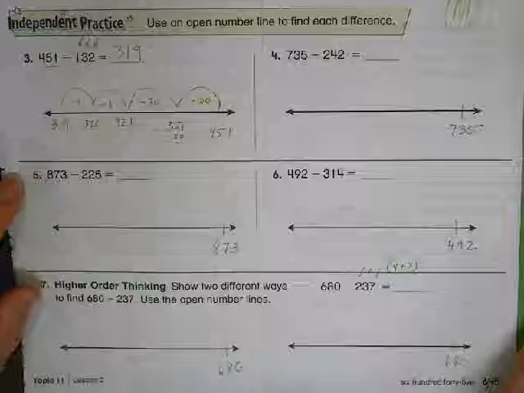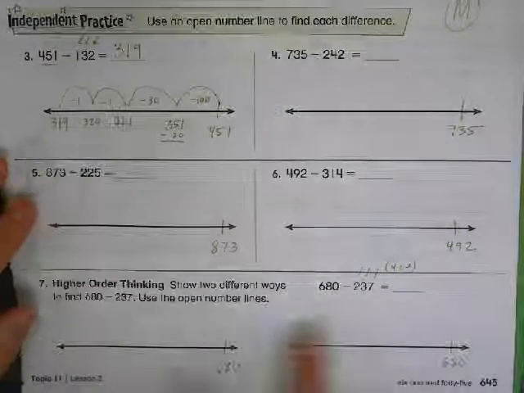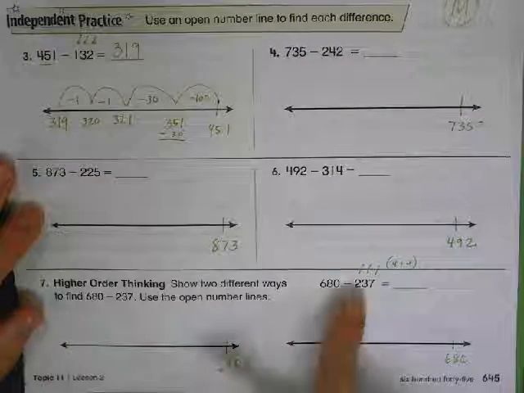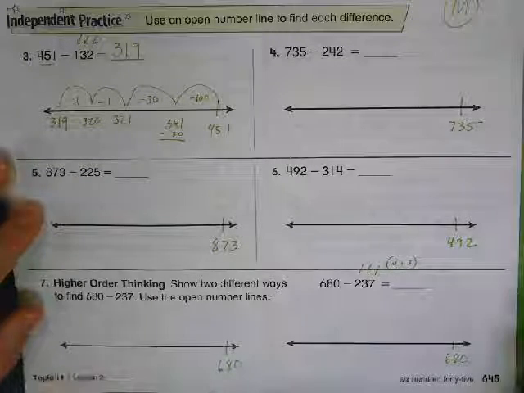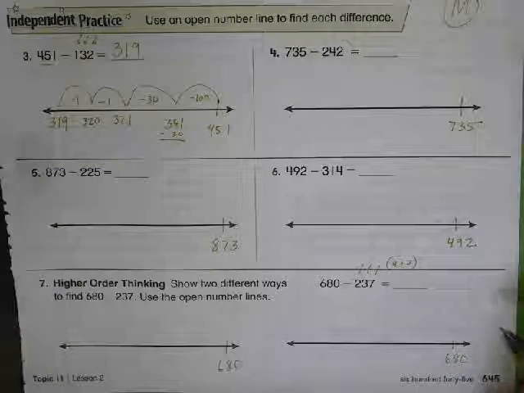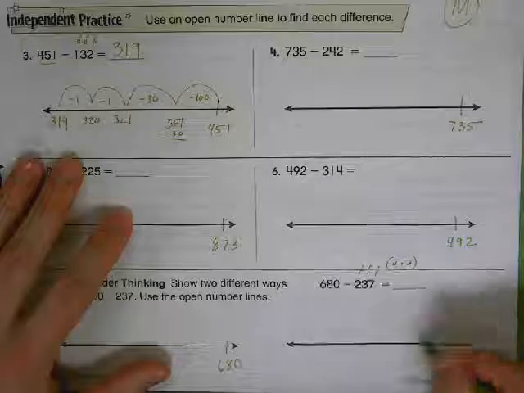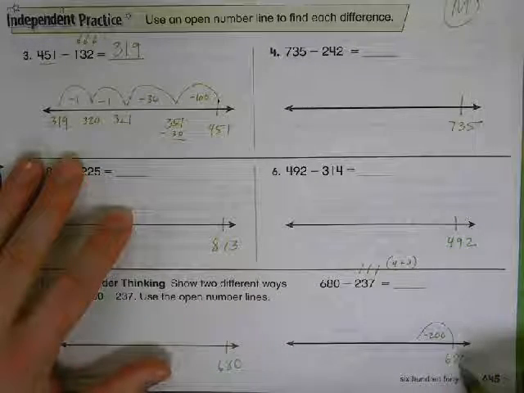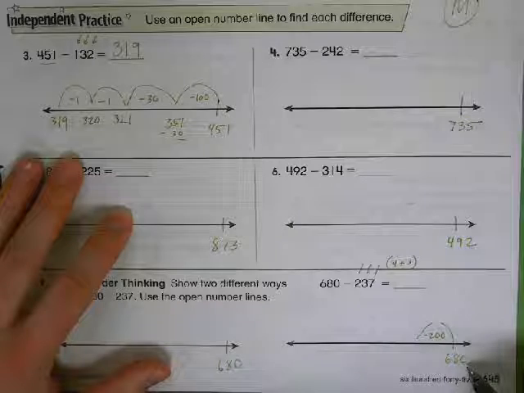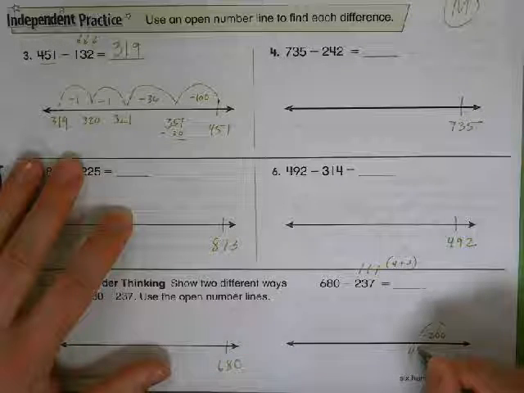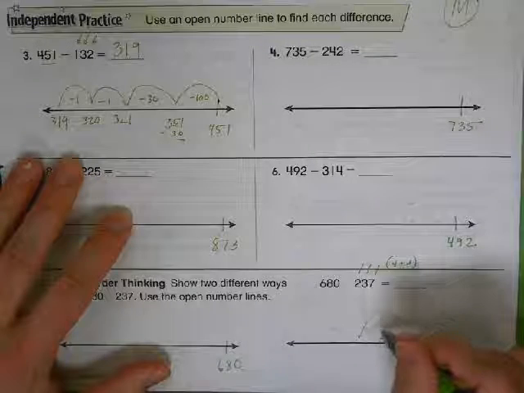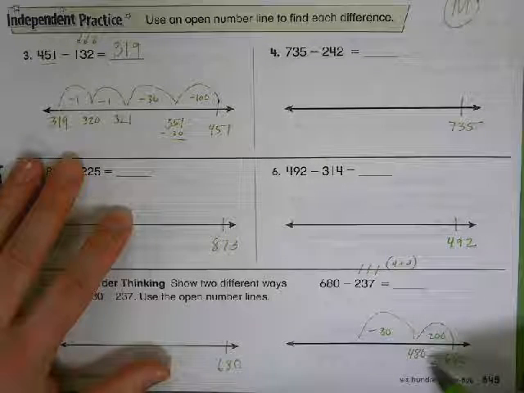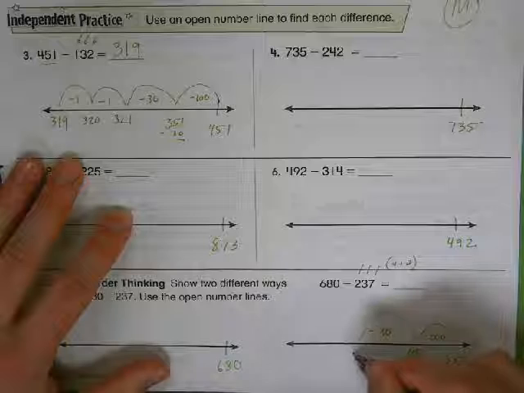So what does that look like? Why don't you go ahead and do the 680, pause it, and do 680 minus 200, minus 30, minus 7, and see if you can find a difference. I'll show you a different way to do it. So I would subtract 200 first. 680 minus 200 is 480. Minus 30. 480 minus 30 is 450.